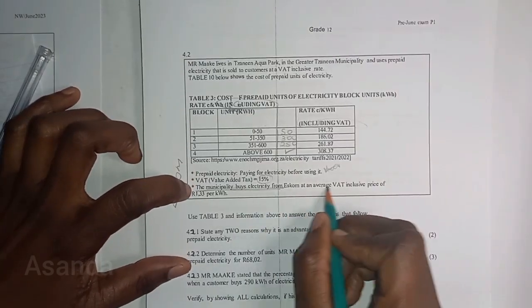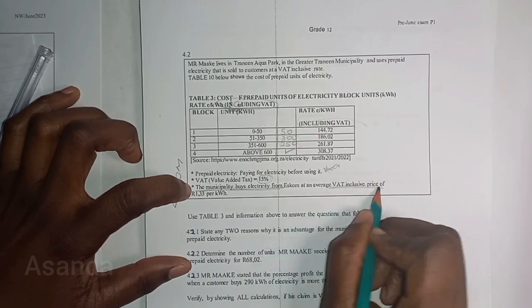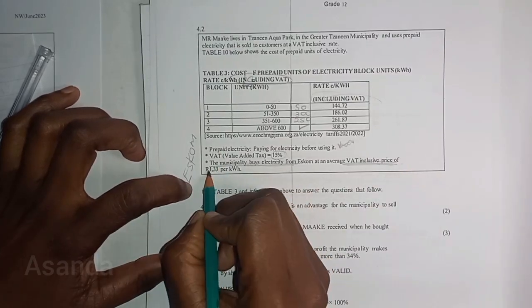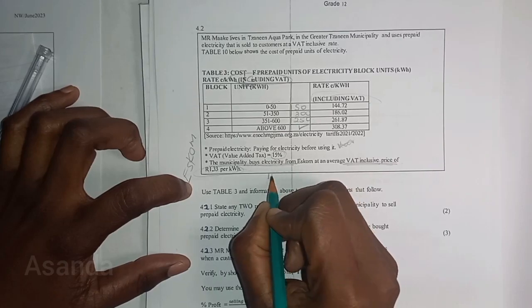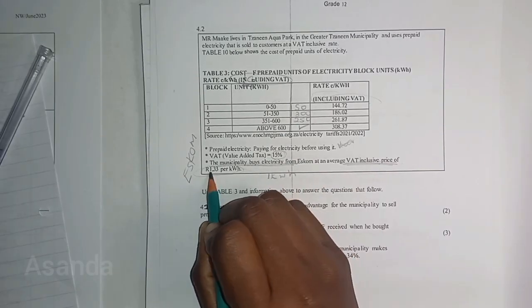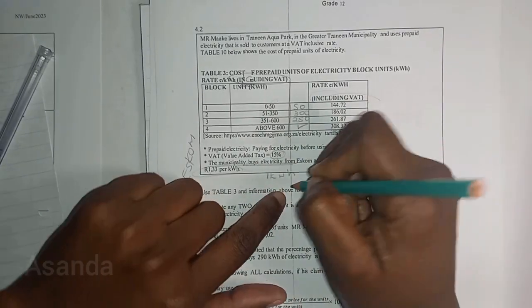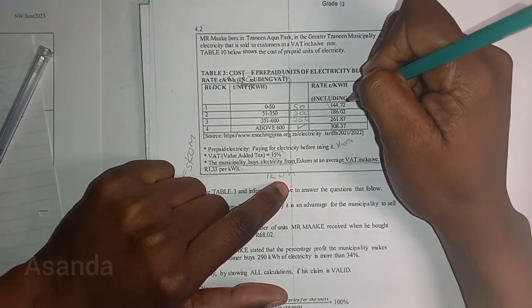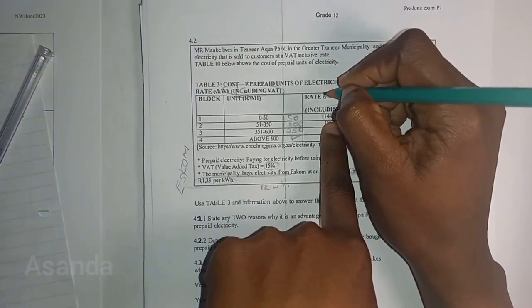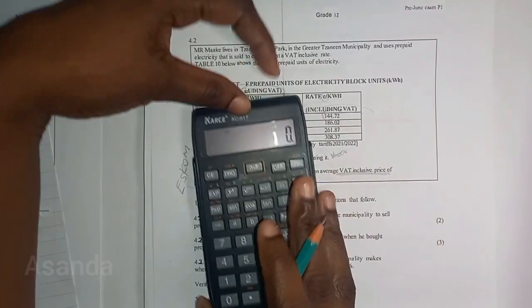For Eskom at an average VAT-inclusive price, this one is also going to include the price of 1 kilowatt. So if they were to buy 1 kilowatt, they would pay R1.33 and sell this 1 kilowatt at this amount here. Now remember, these amounts are in cents, and I'm just going to show you how this is happening.